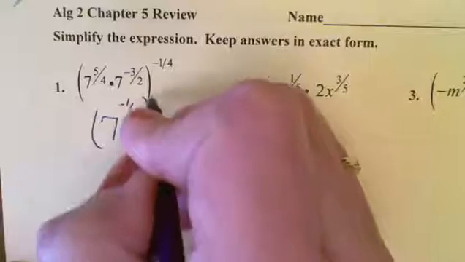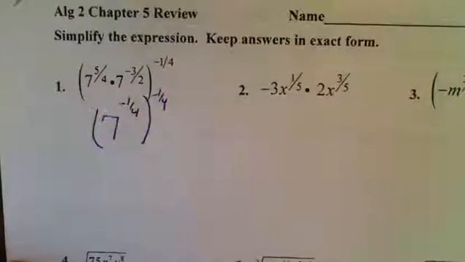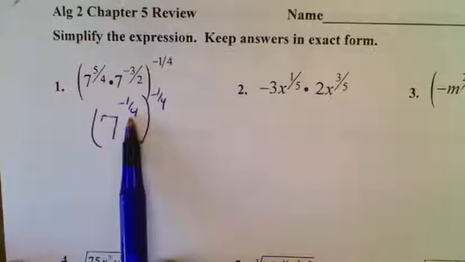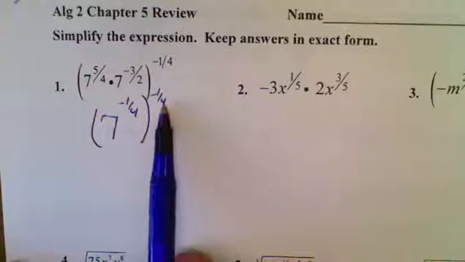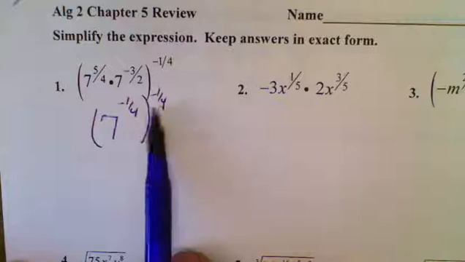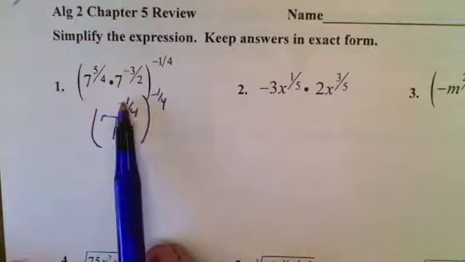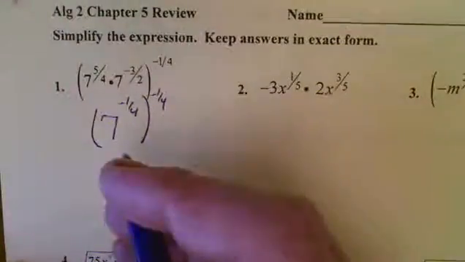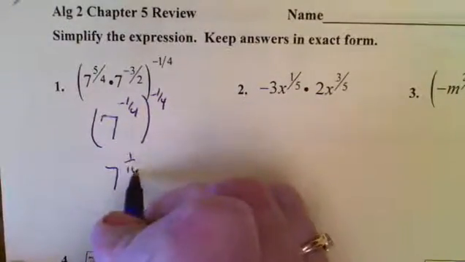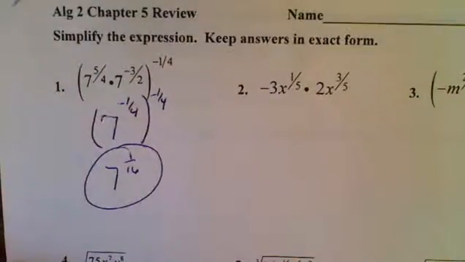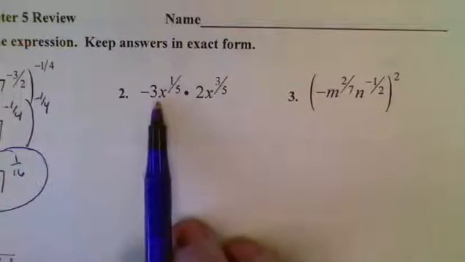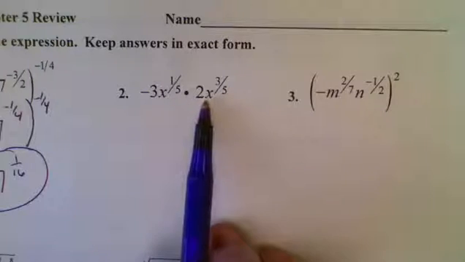So when I add these two together, I get 7 to the negative 1/4 power. But remember, that's all still raised to the negative 1/4. I have this power raised to a power, so now I need to multiply. So again, on your calculators, take negative 1/4 times negative 1/4. When you do that, you should get 1/16. And that's your answer.